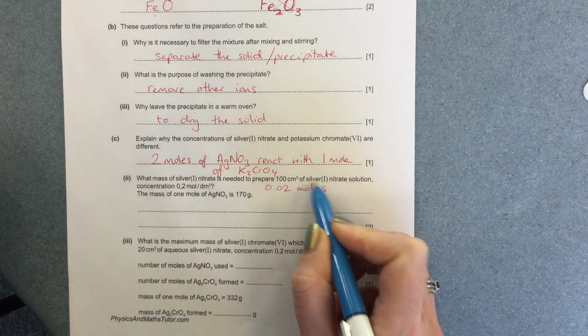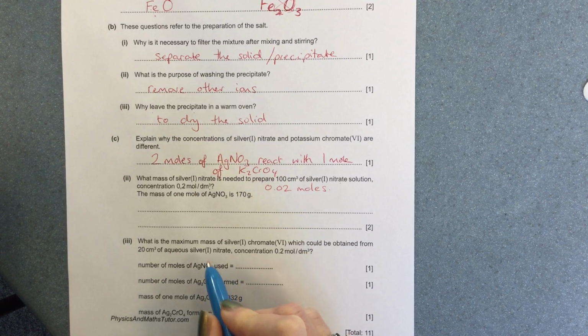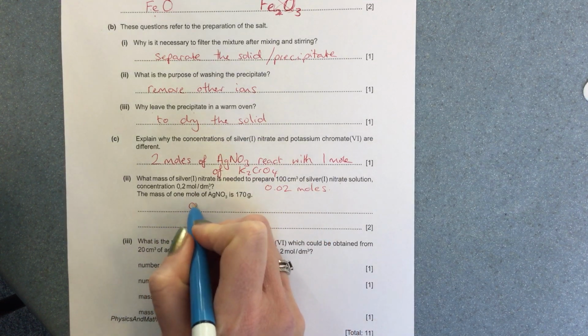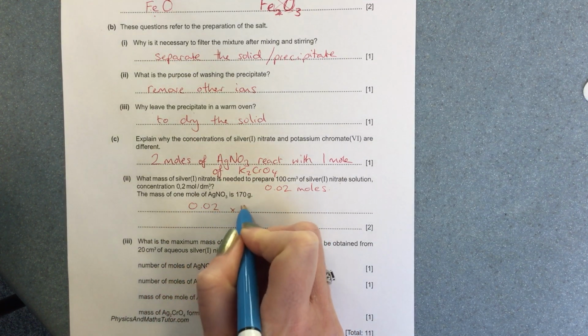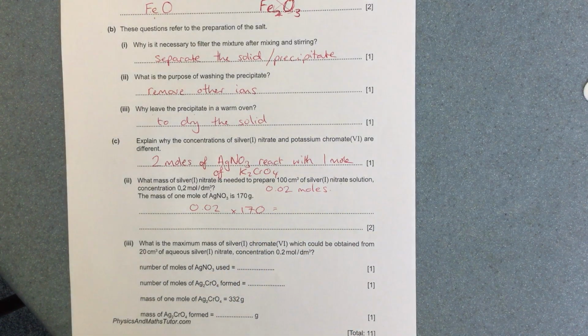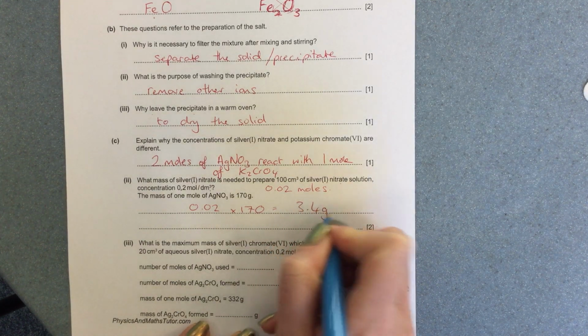And I want silver nitrate. The mass of 1 mole is 170, so I'd do 0.02 times 170, and that will give me 3.4 grams.